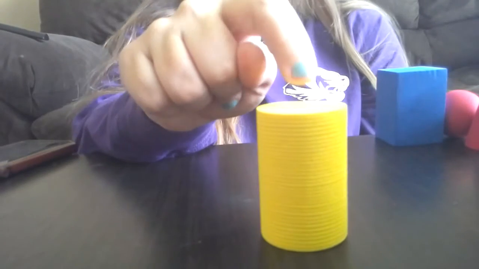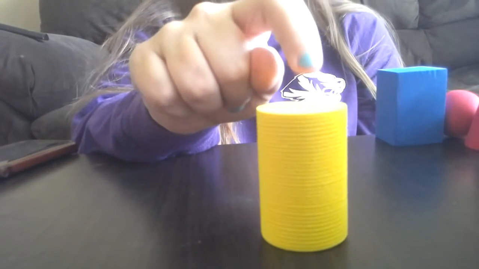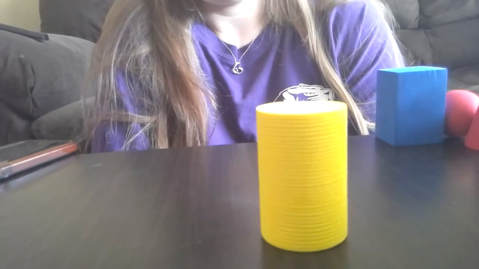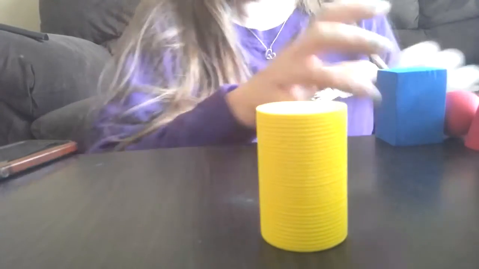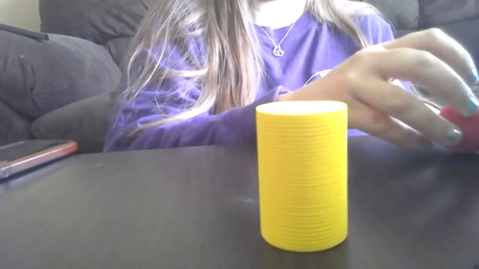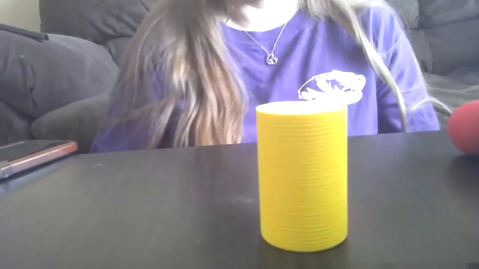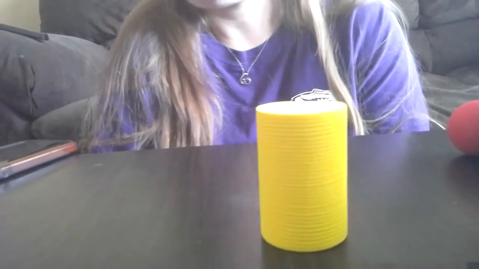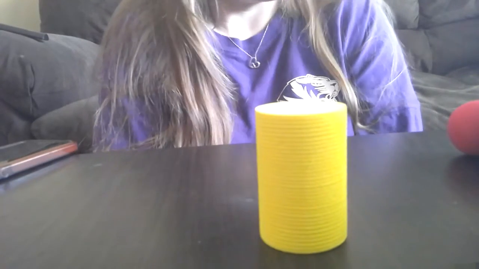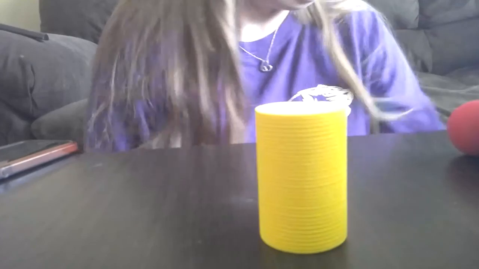Today your challenge is to go find me some 3D shapes that are a cylinder. You'll send me some pictures of some 3D shapes that are cylinders. Tomorrow we'll have a video about 3D shapes, and we're going to talk about which shapes roll and which shapes stack. But for tonight, I want you to go find cylinders. Ready, set, go. Great job.